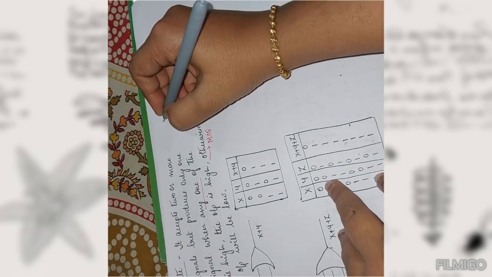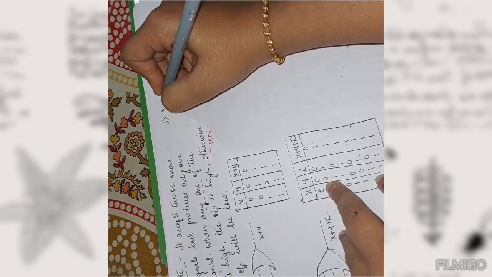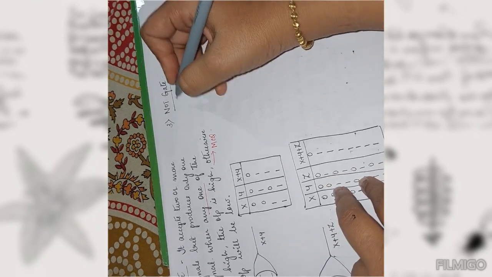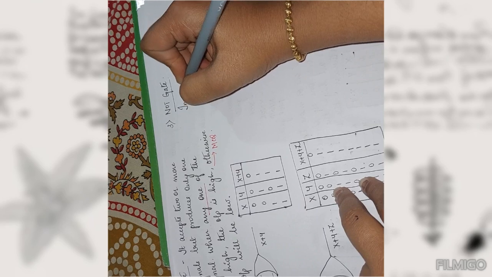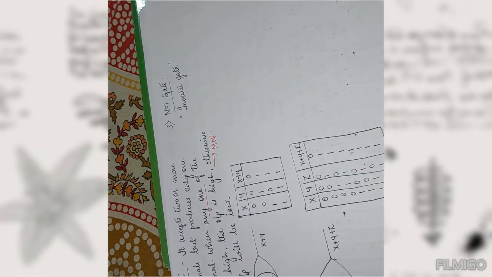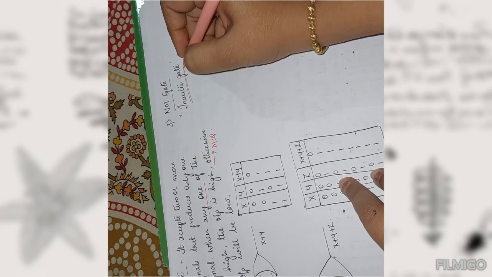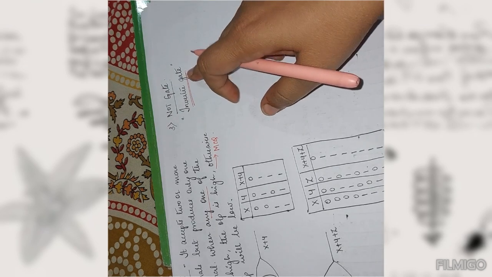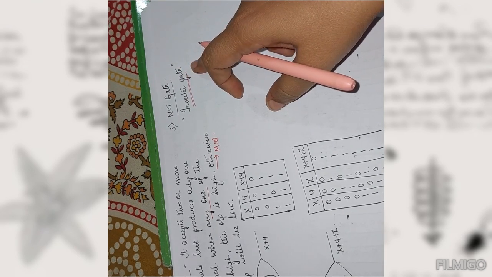The last type of basic gate is NOT gate. This NOT gate is also called inverter gate. It is very important. In most of the examinations, they have asked which gate is called inverter gate, or what NOT gate is also known as. So then you should write inverter gate.